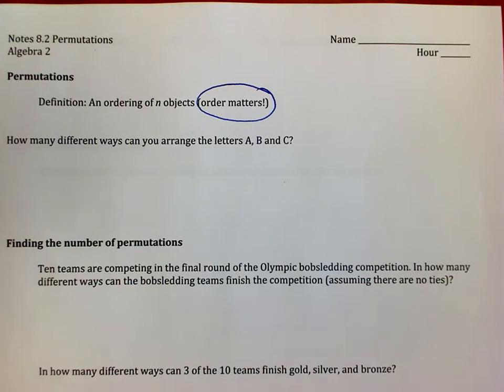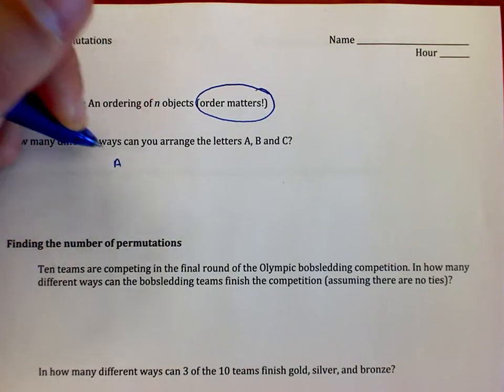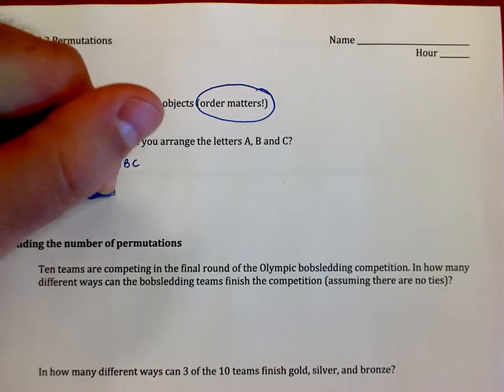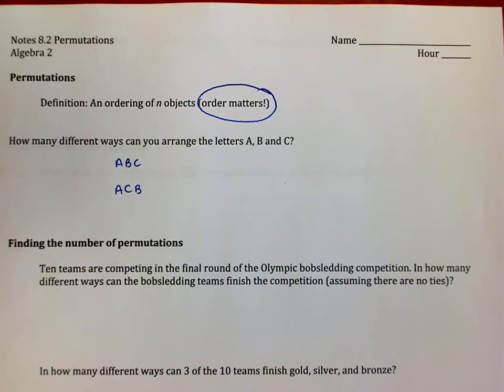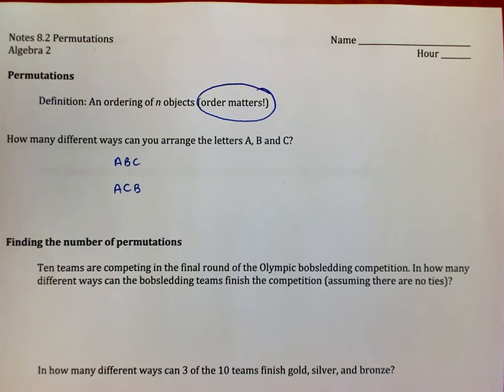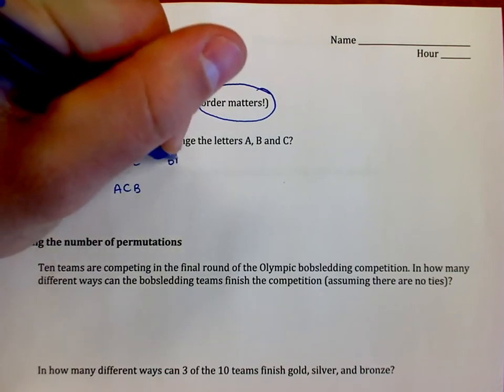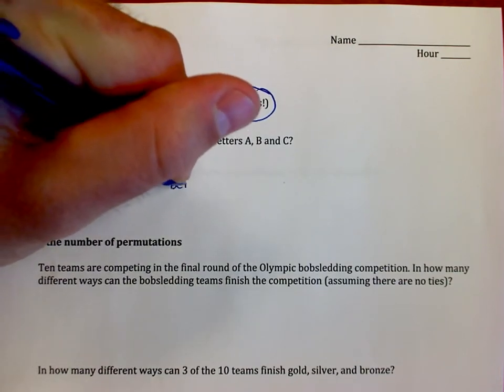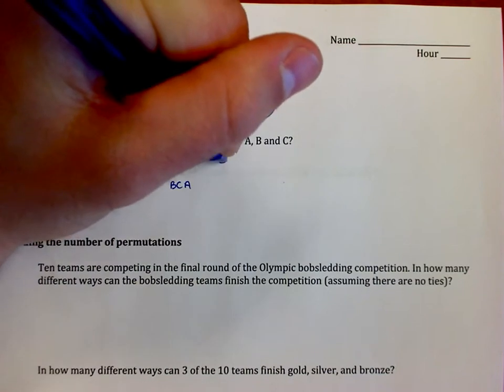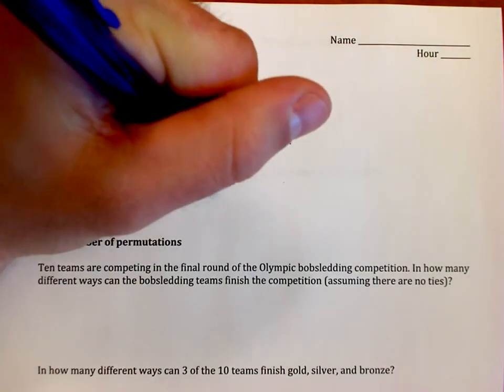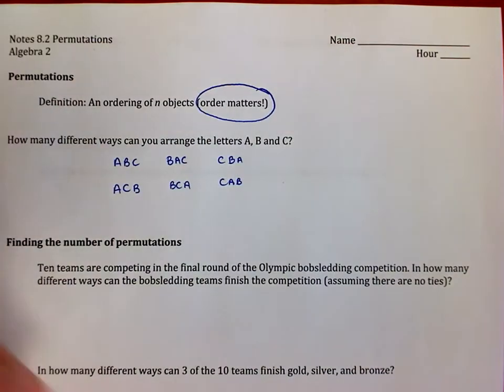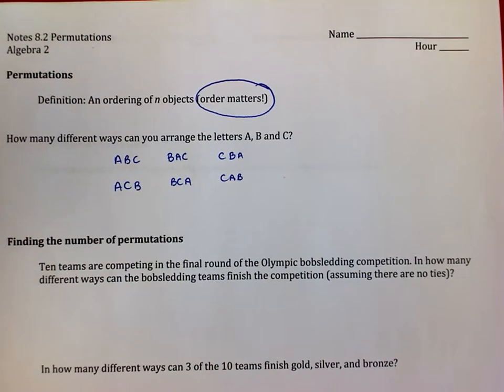So for instance, if I wanted to say how many different ways can I arrange the letters A, B, and C, I could easily just go through and list them out. Like if A was first, it could be B, then C. Or I could do A, C, B. Those would be the 2 arrangements starting with A, right? If I wanted to start with B, then I could go B, A, C, or I could go B, C, A. I could also do C, B, A, and C, A, B. And I start to come up with all these different arrangements, okay?